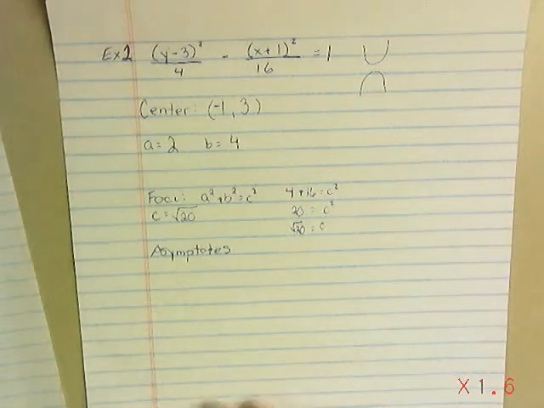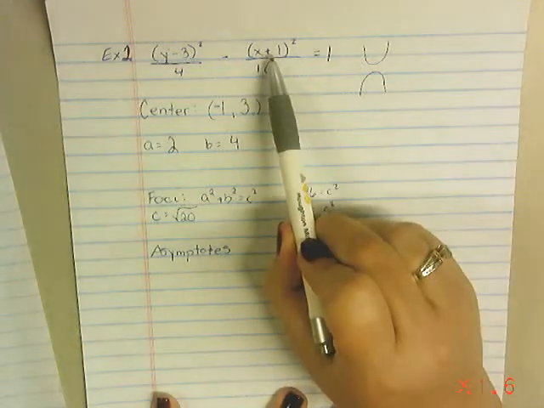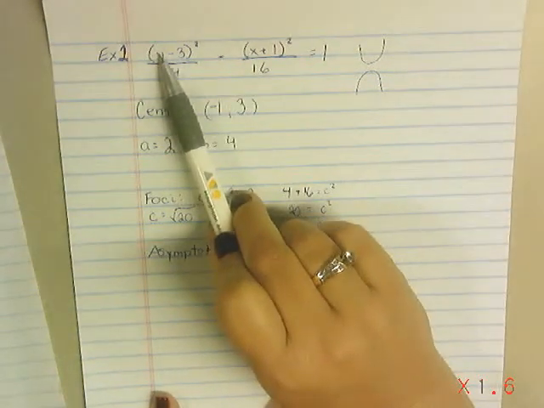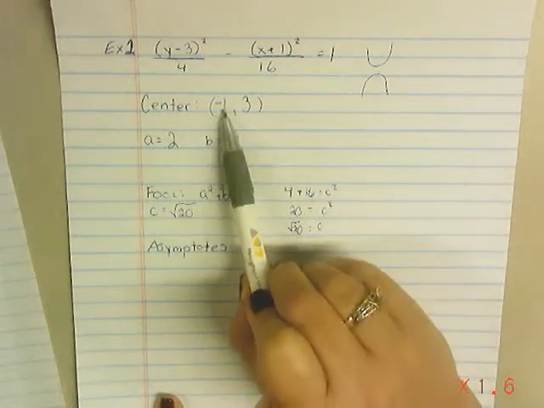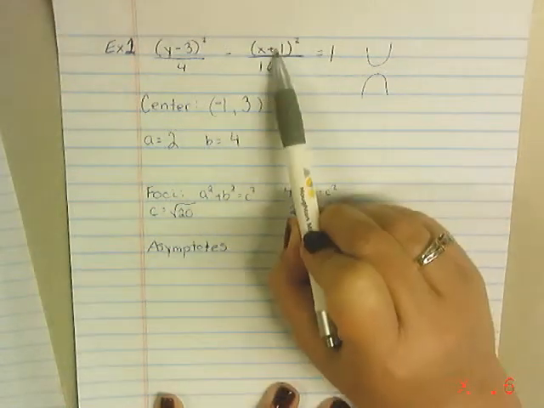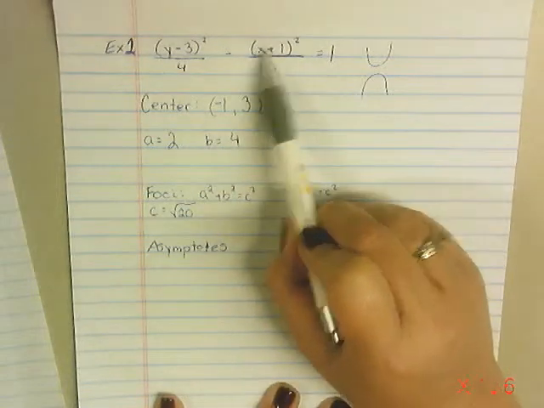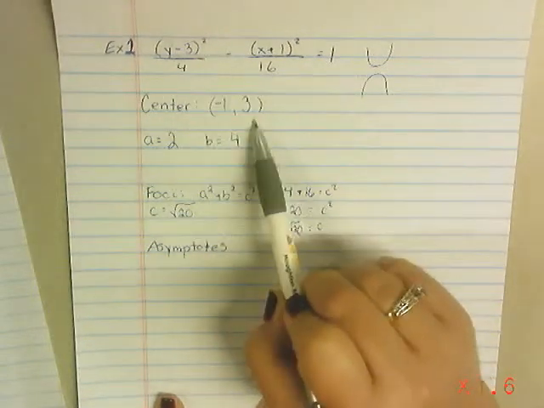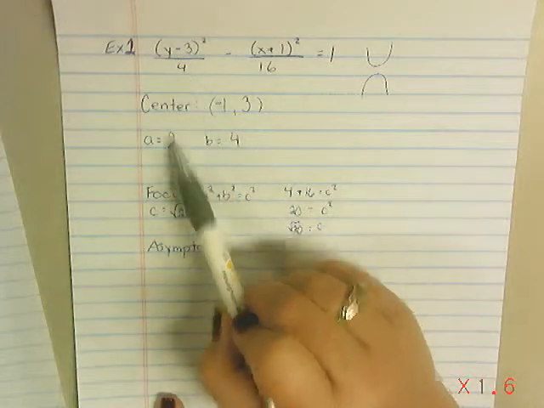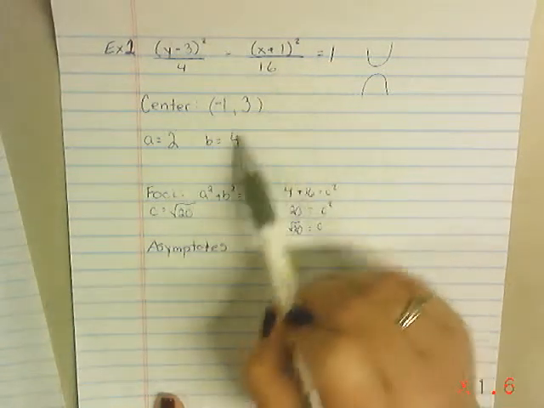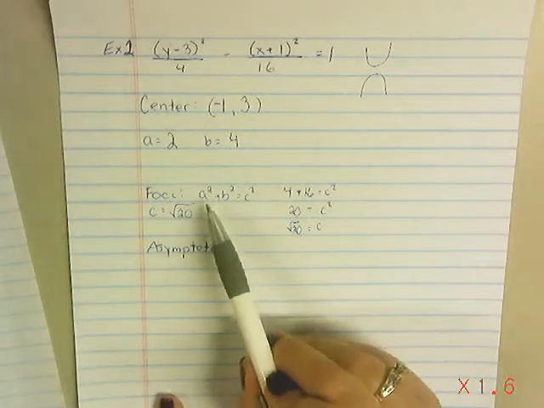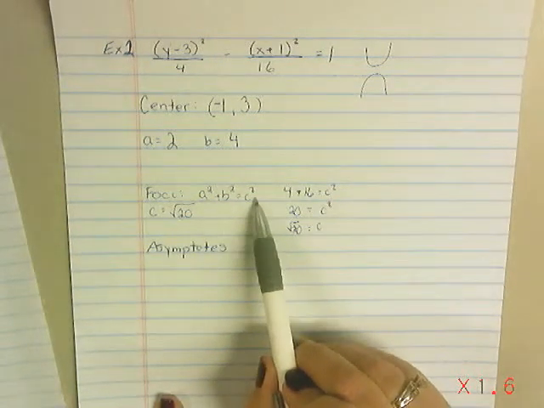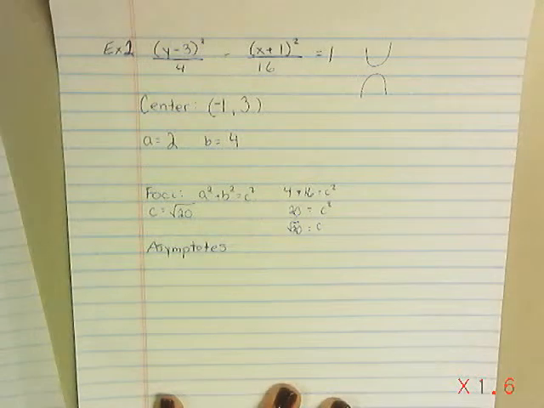Okay, and we're going to save the asymptotes for later. So let's go back through that real quick. We found out that we were doing a y hyperbola because y came first. So we're keeping this in our brain. We're being very careful here that we pull our center from the right places. So the x comes first, y comes second. Our a comes from underneath the first part, b from the second part. And then we use a² + b² = c² to find our foci.